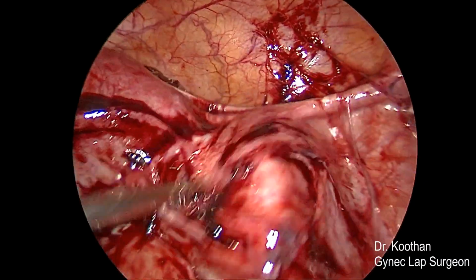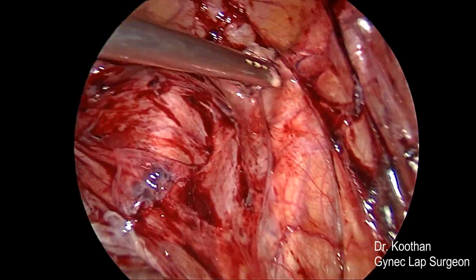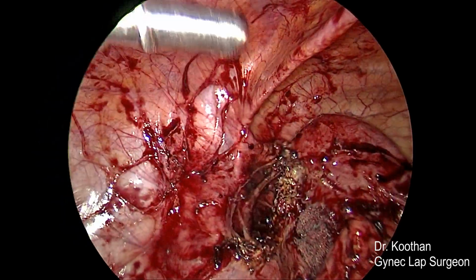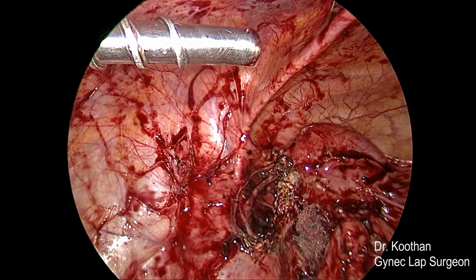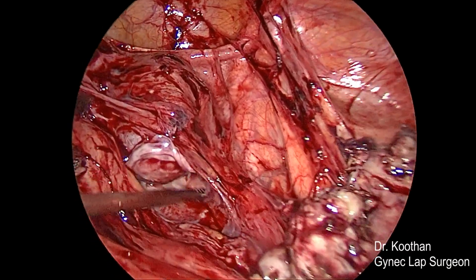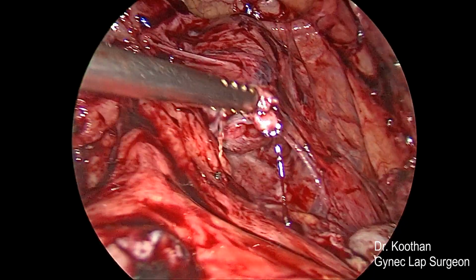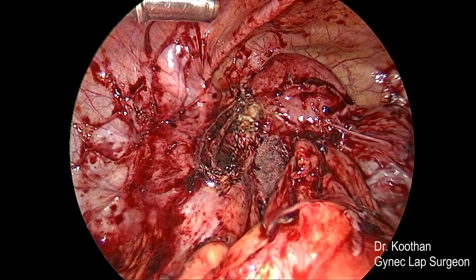And also you can note the Pyosalpinx adherent to the uterine wall. We have to be sure of the ureter on the right side.